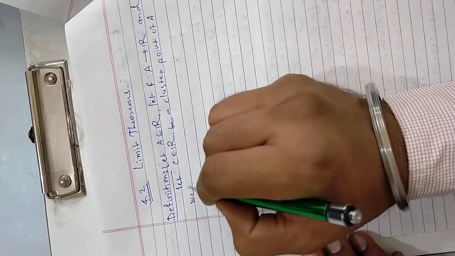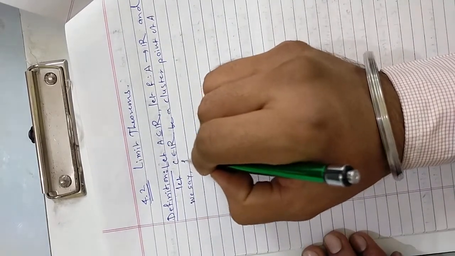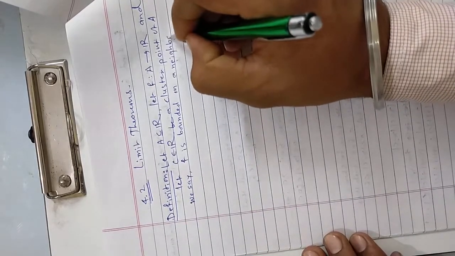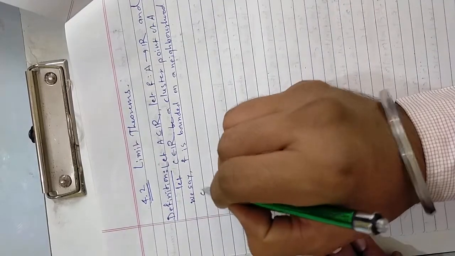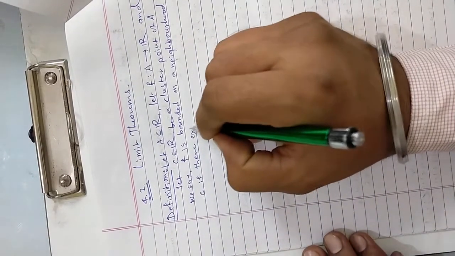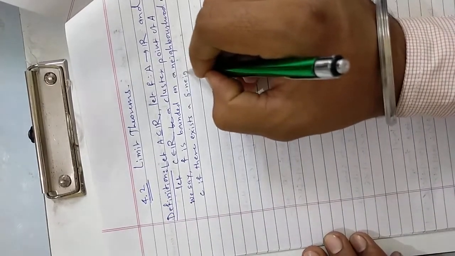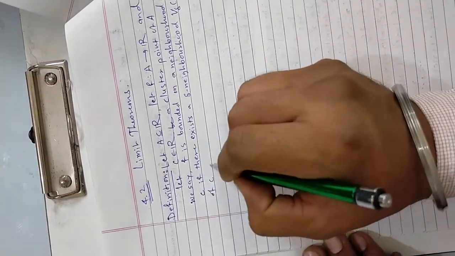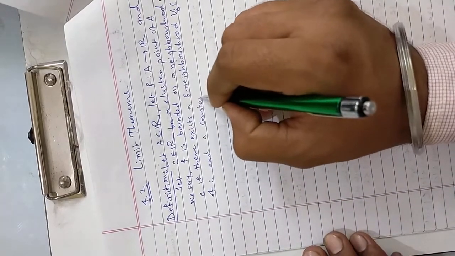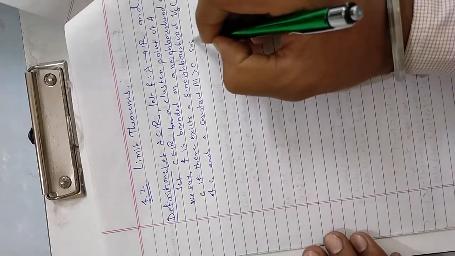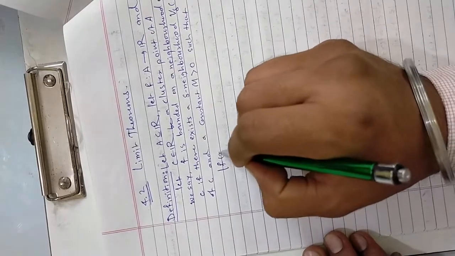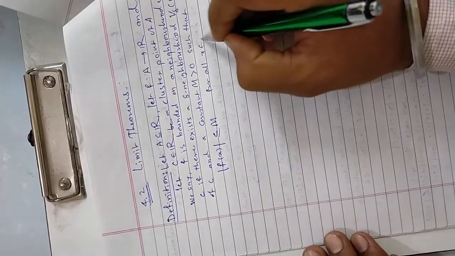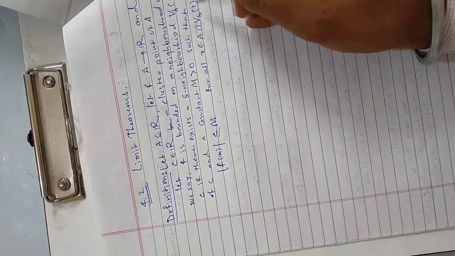Then we say f is bounded on a neighborhood of point c if there exists a delta neighborhood of c and a positive constant real number M such that all the values of the function are less than or equal to M for all x in A intersection the delta neighborhood of point c.